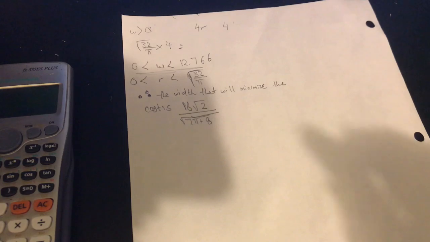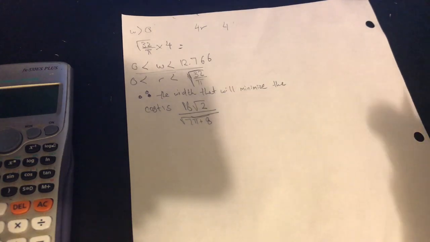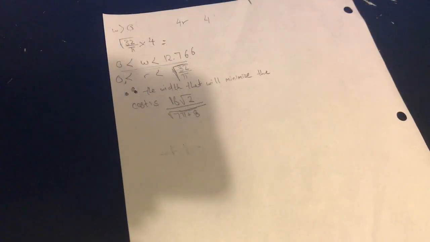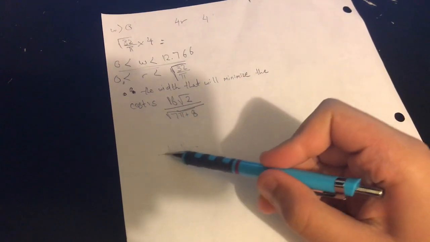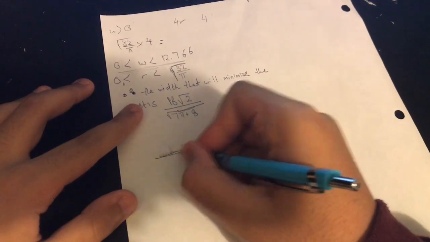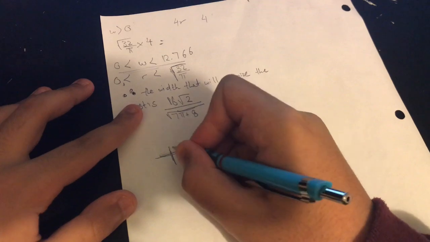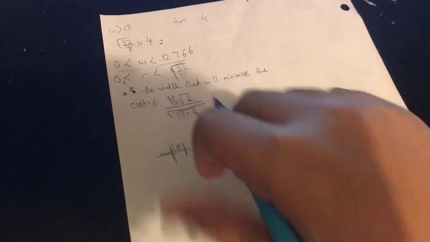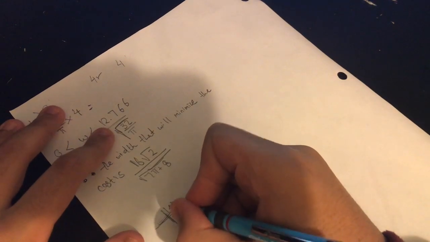So as you can see here, at the end we can check if the radius is really a minimum by doing the first derivative test. The number here was 1.0329, about 1.03.